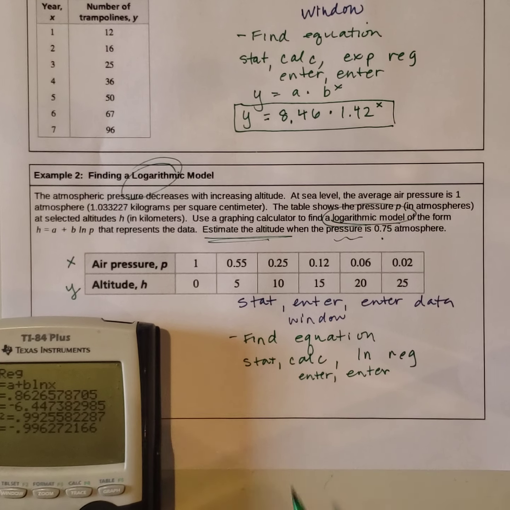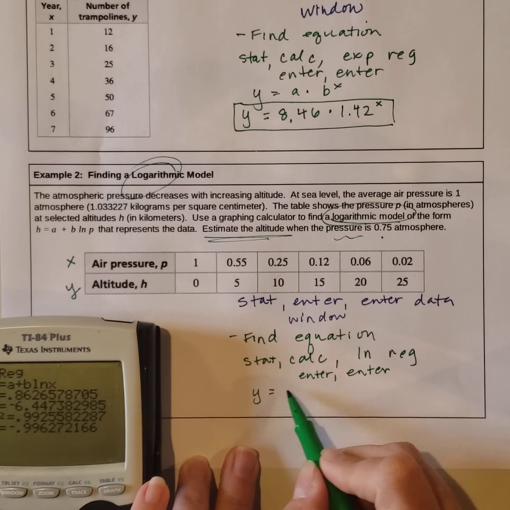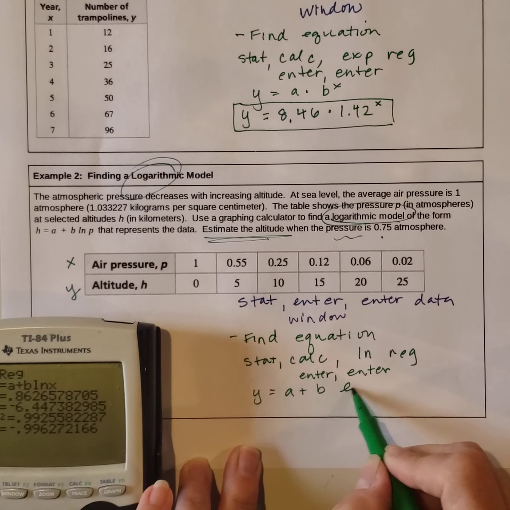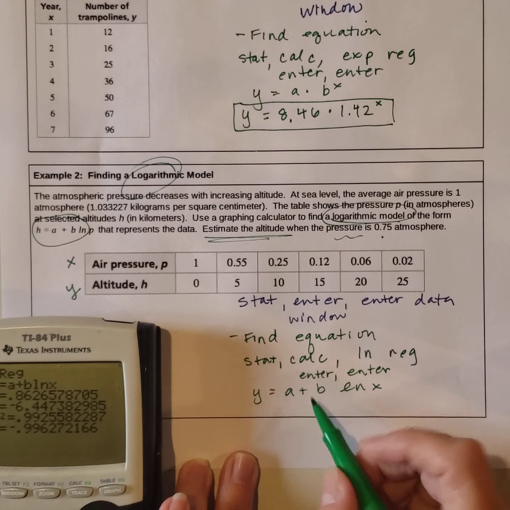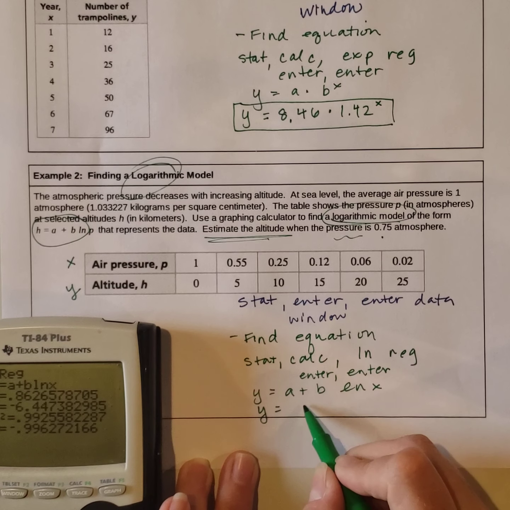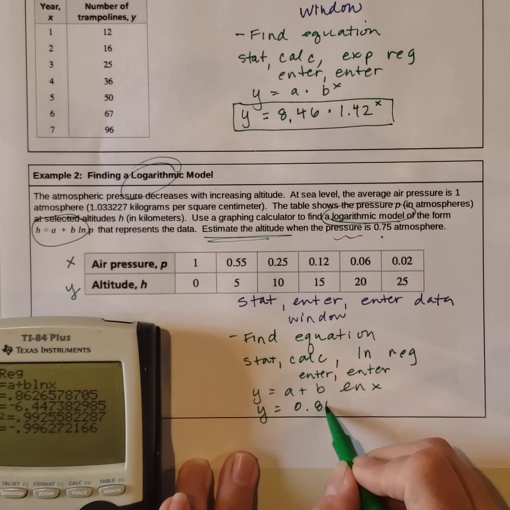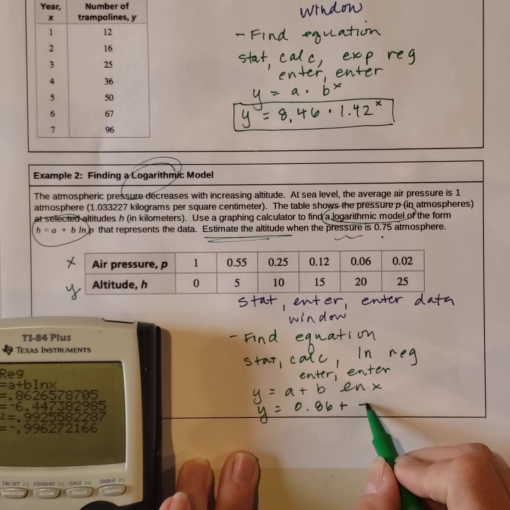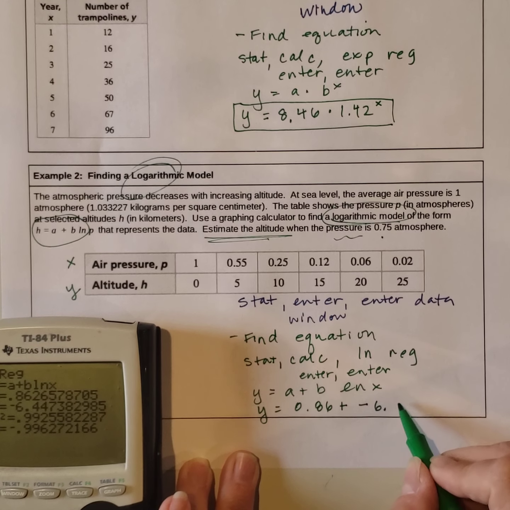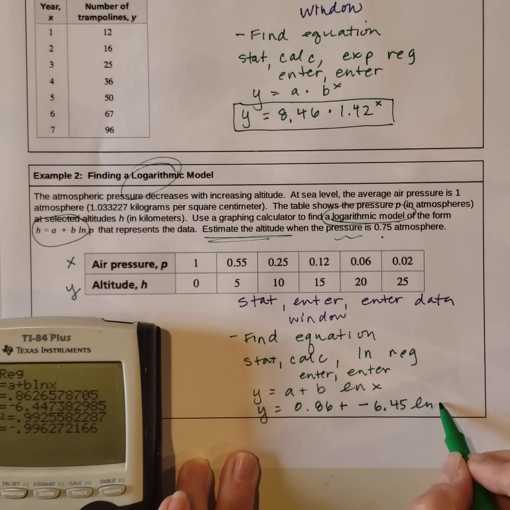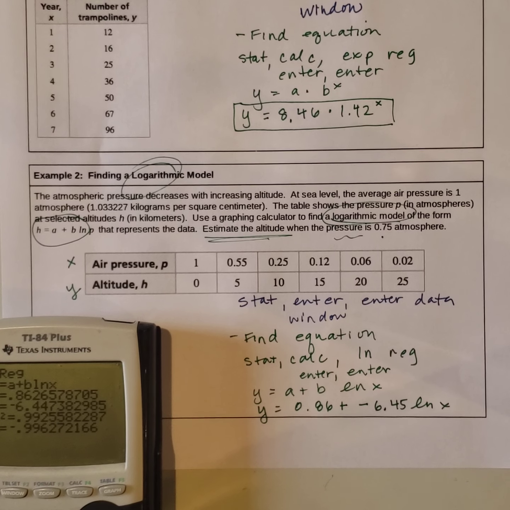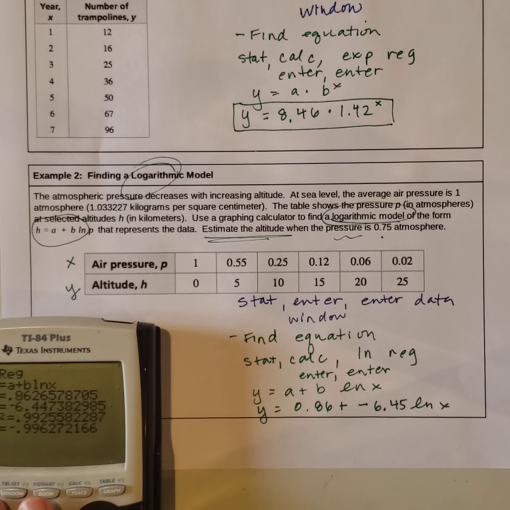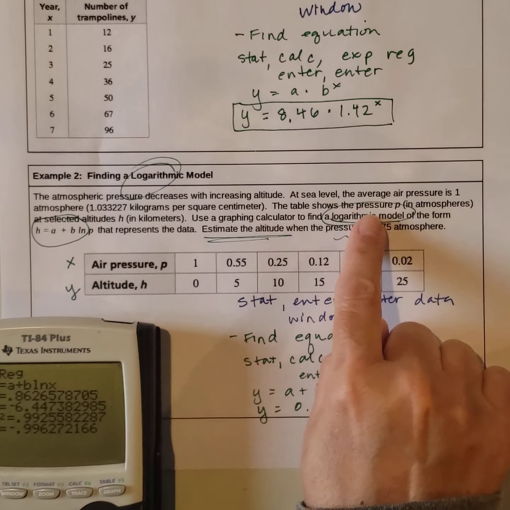So this is the form that we're supposed to take. Y equals A plus B, natural log of X. So it looks similar to what we're asked to do here. These are our values. Y equals 0.86 plus negative 6.45 natural log of X. So I've come up with the equation.